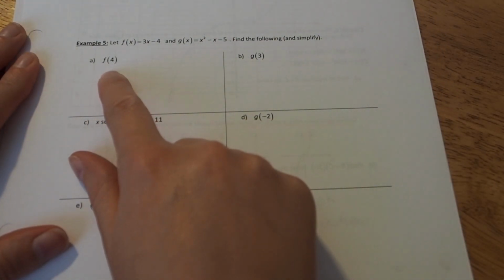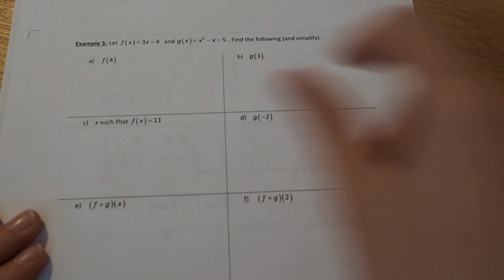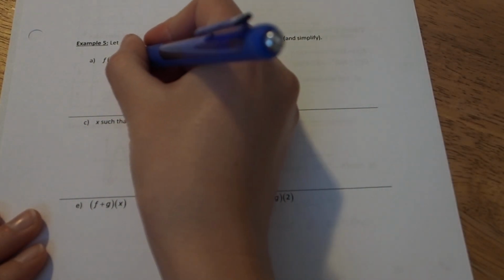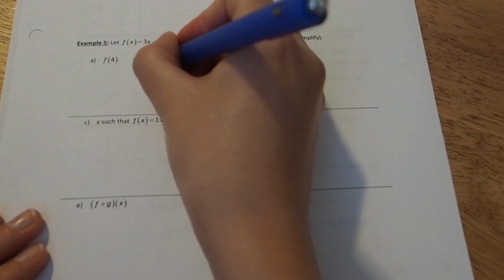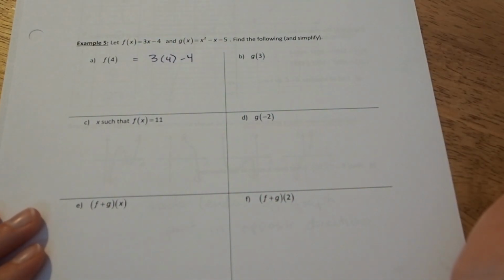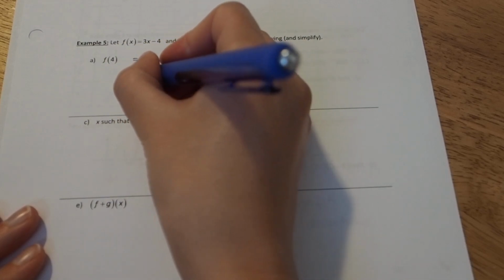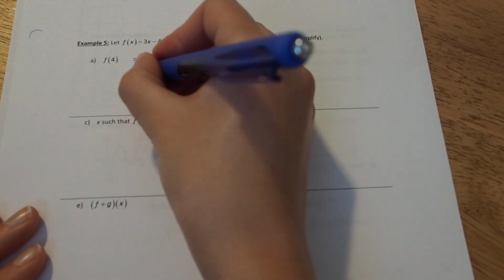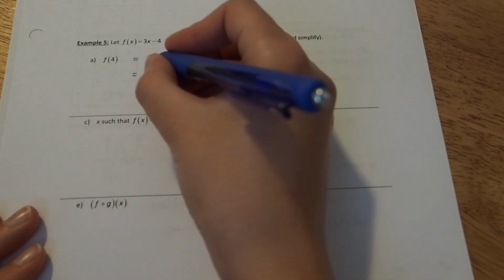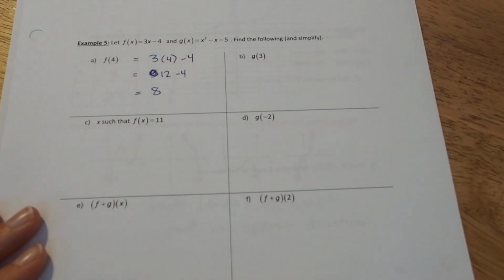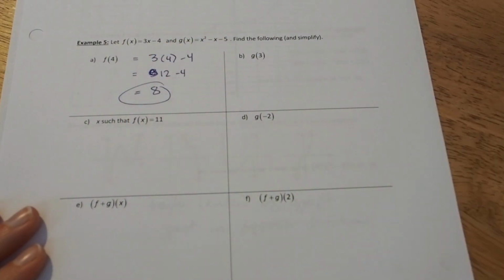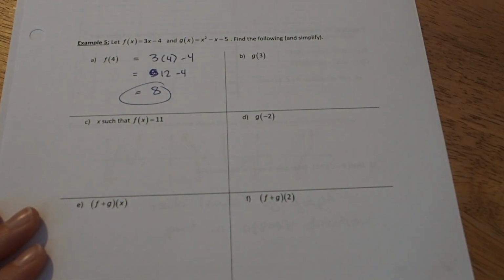First, f of 4. So we're going to plug 4 into f. So it'll be 3 times the x value of 4 minus 4, and we're going to simplify. It gives us 3 times 4. Let me go back and do the multiplication. 3 times 4 is 12, minus 4 is 8. So that would be the simplification for f of 4.